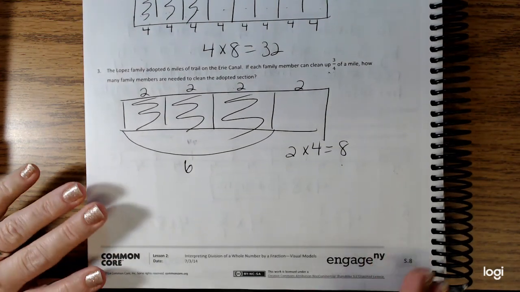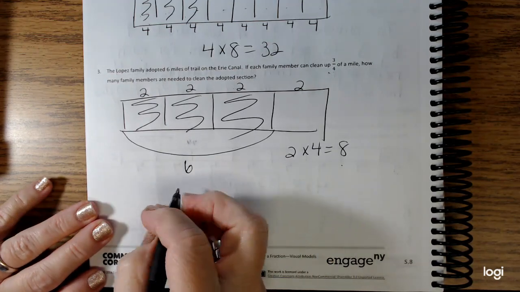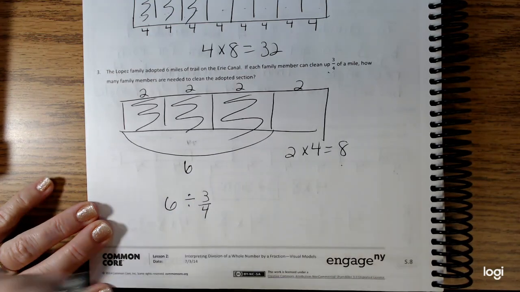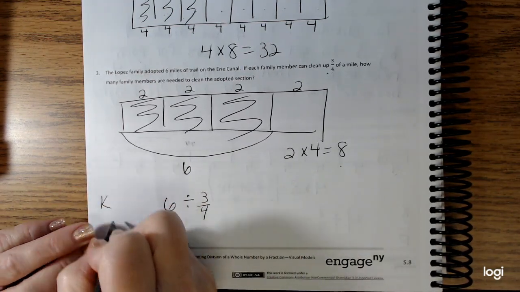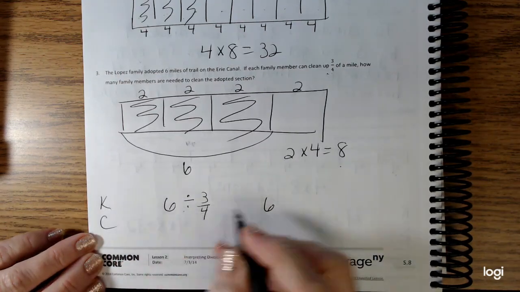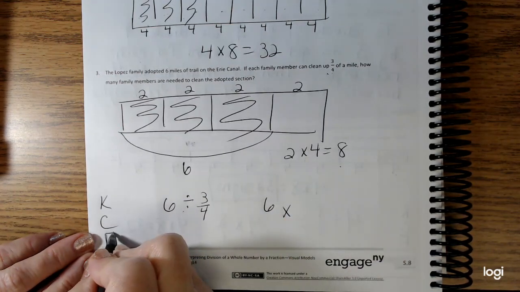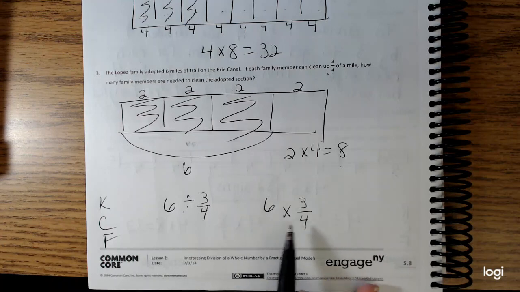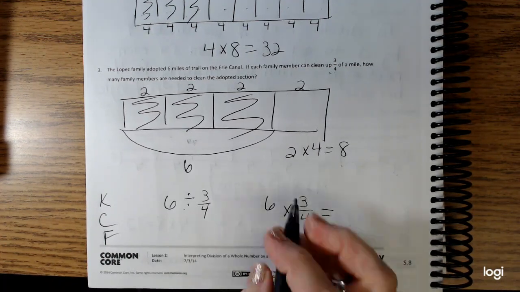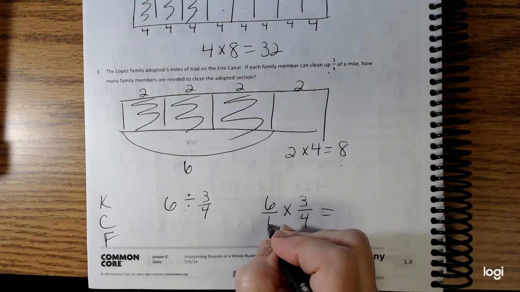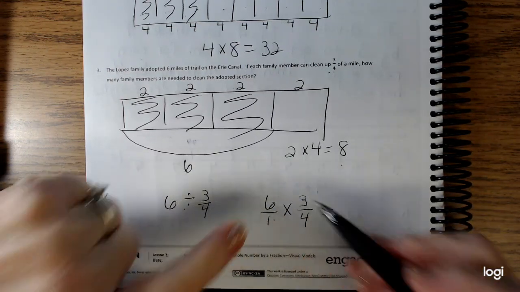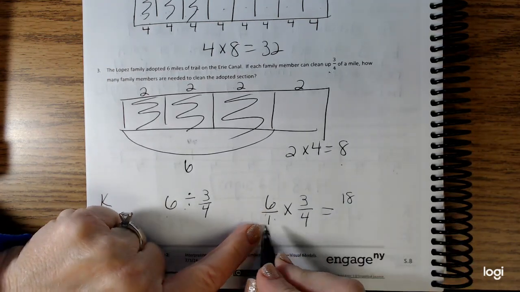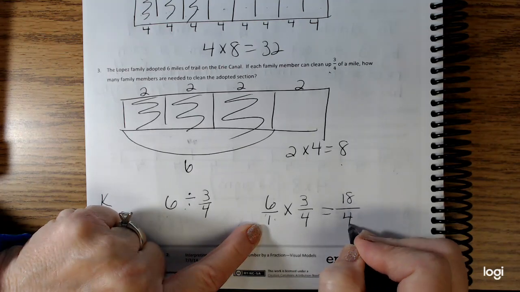Let's do our keep, change, flip, and check it as well. So we had here 6 people divided by 3/4. Keep the 6. Change to multiplication. And flip my 3/4 to 4/3. I have to multiply across the top and the bottom, so I'm going to have to add a 1 underneath, because 6/1 is still the same number as 6, but now I can multiply across the top and get 18. I can multiply across the bottom and get 4.